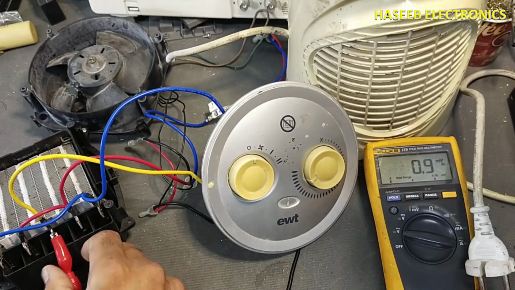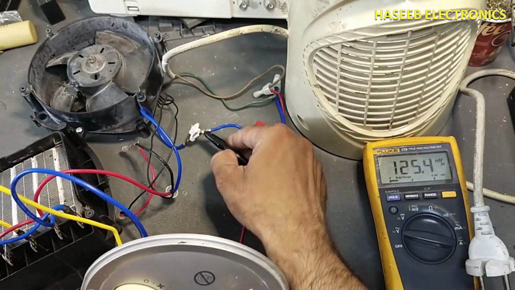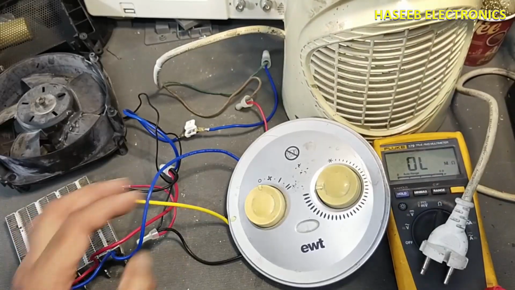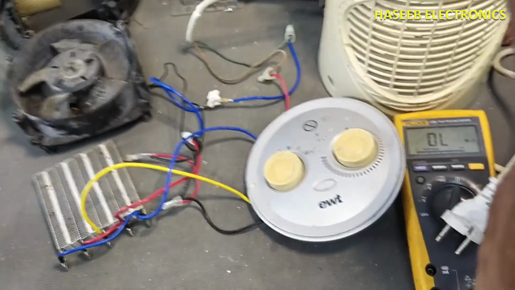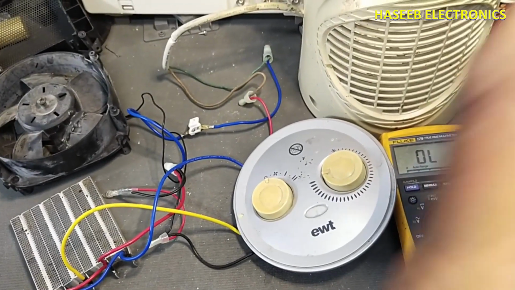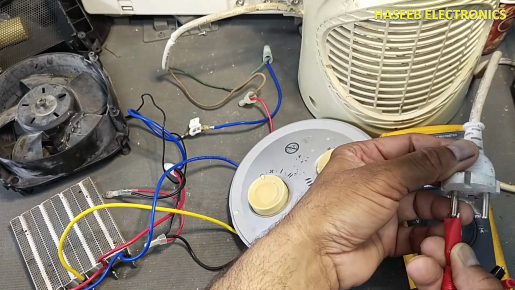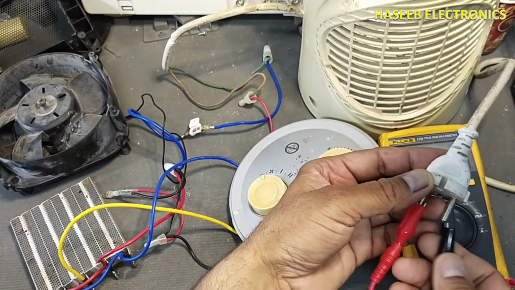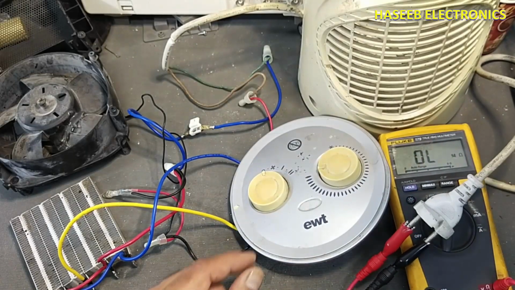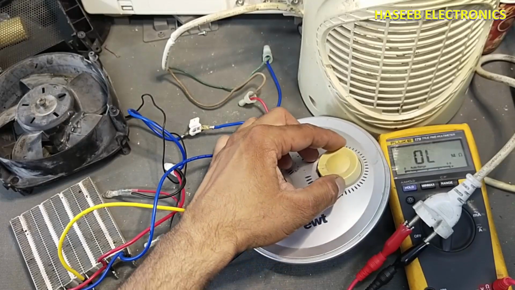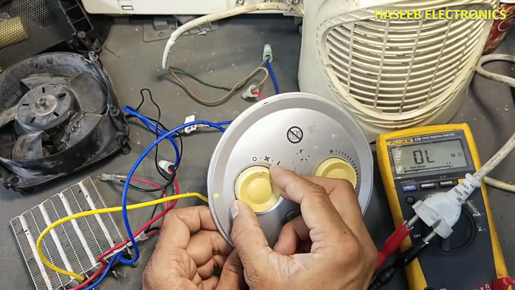Now we will check the input resistance. How can we verify? Using the ohm meter. Now if you want to test the heating fan as a complete unit, connect the ohm meter to the input line terminals, to the line terminal here. Rotate the thermostat knob fully clockwise to full temperature.